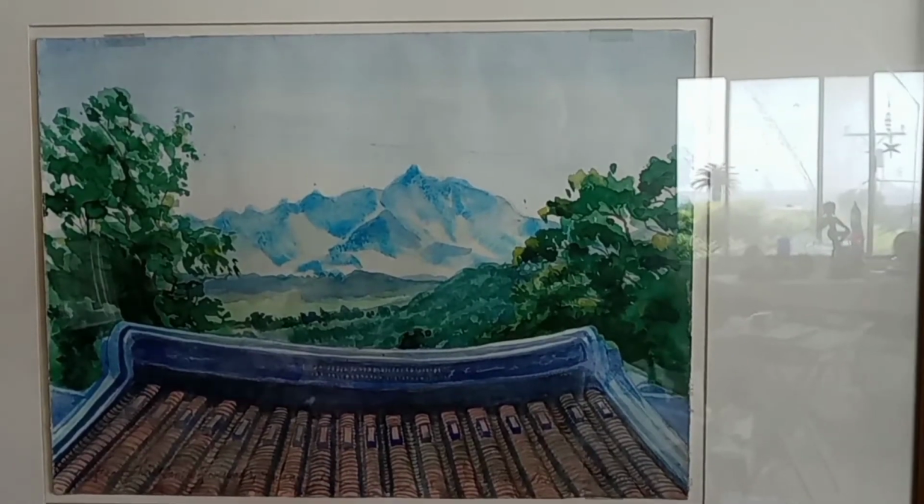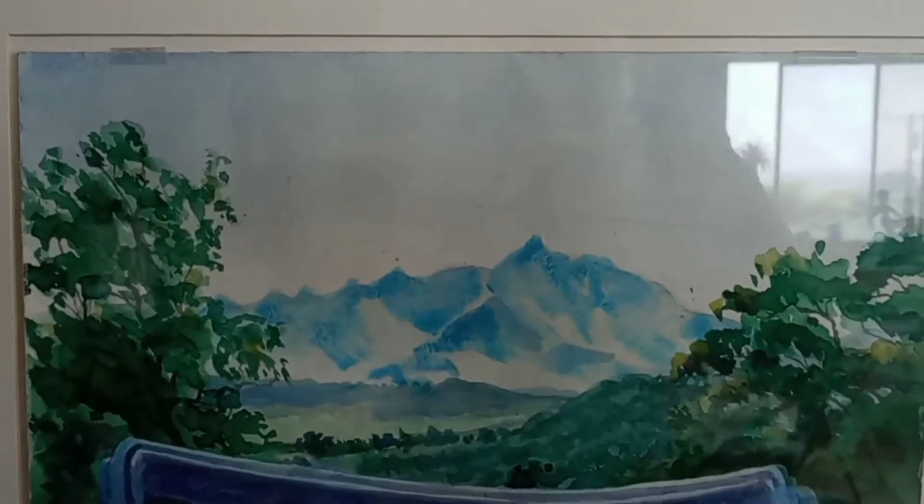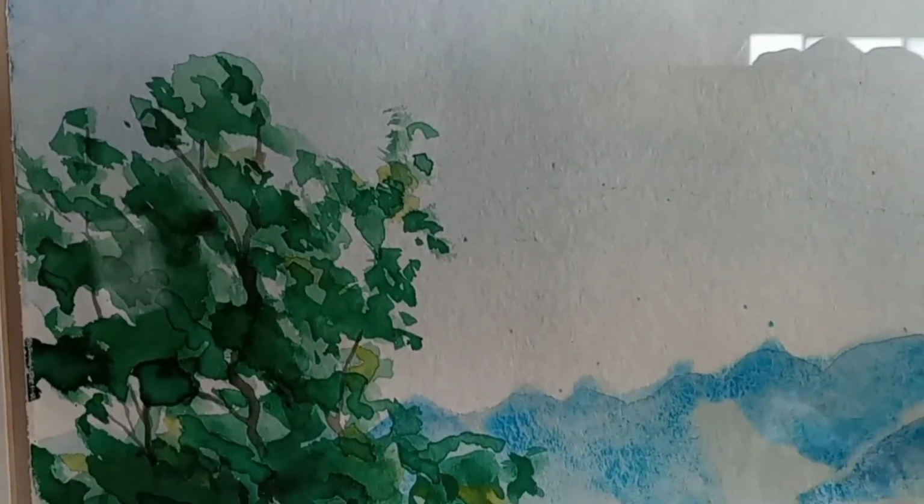I was talking about sky washes and doing imaginary skies. And this one is not. You see, it's got stripes of cloud in it. It is from a photograph. Okay, there's almost nothing to see there.